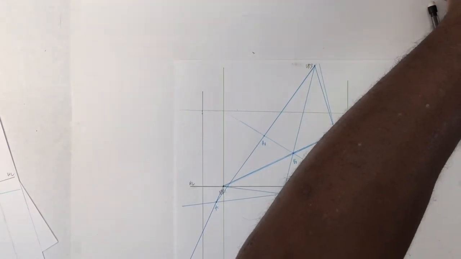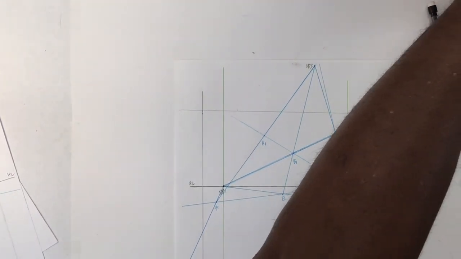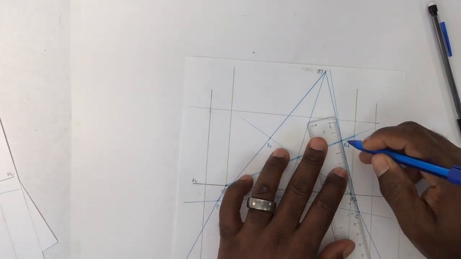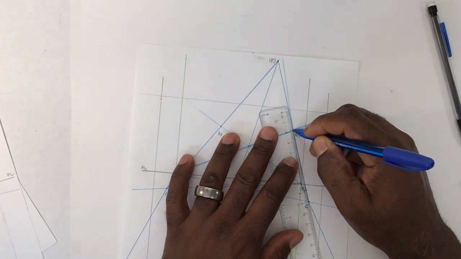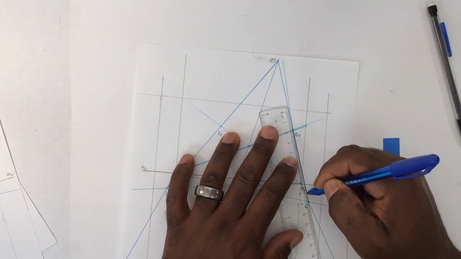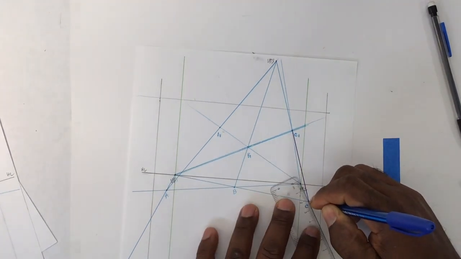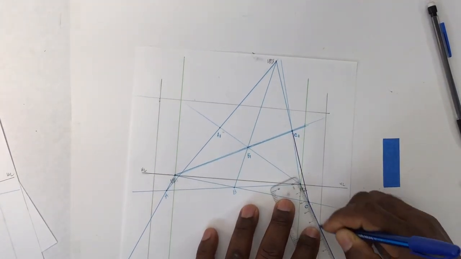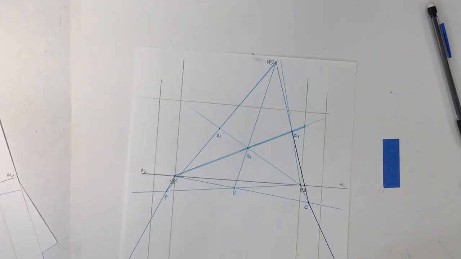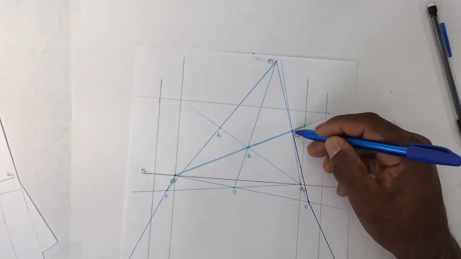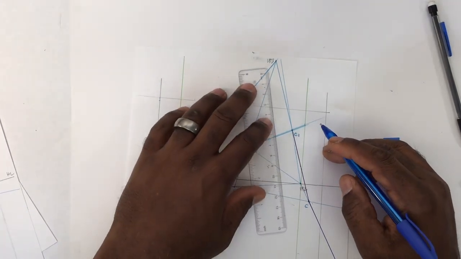Let me darken the lines. Move this over, make sure I'm in frame. Okay, so that's the vertical for wall C.